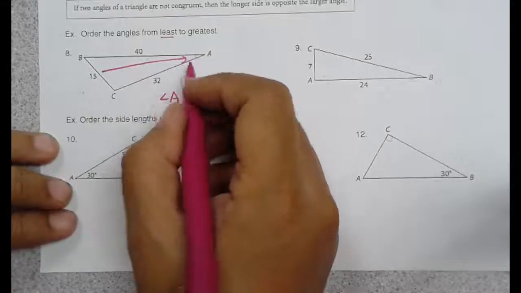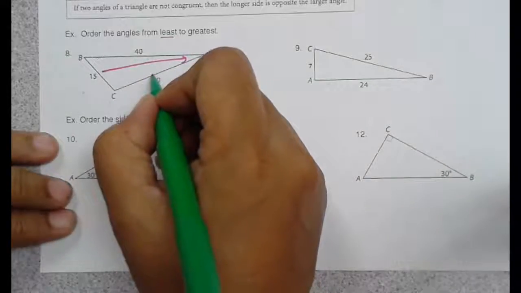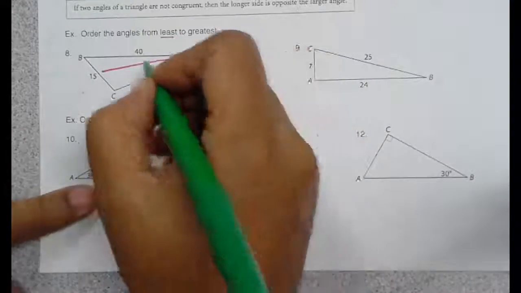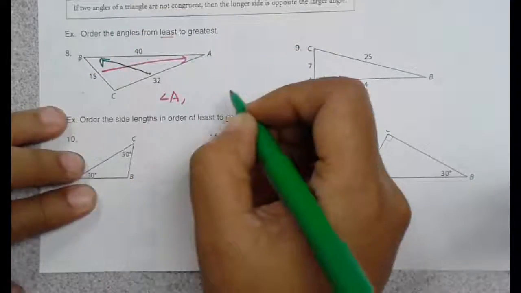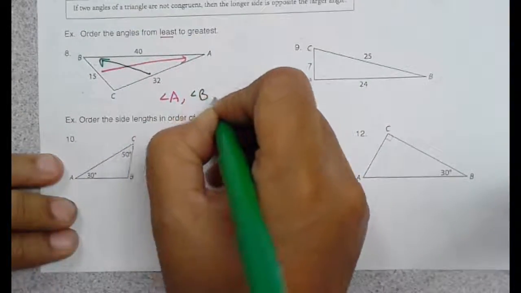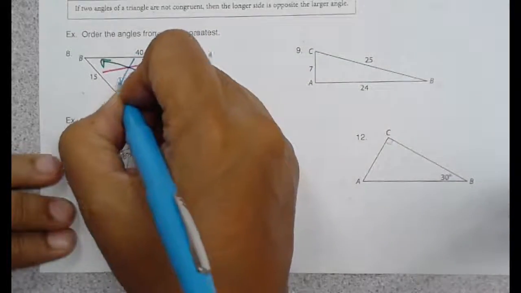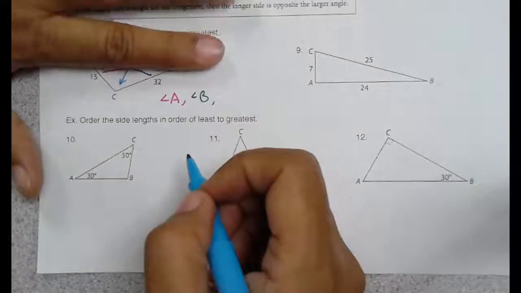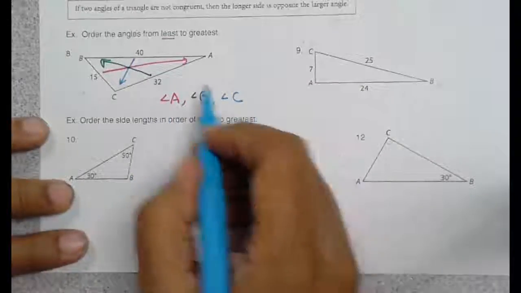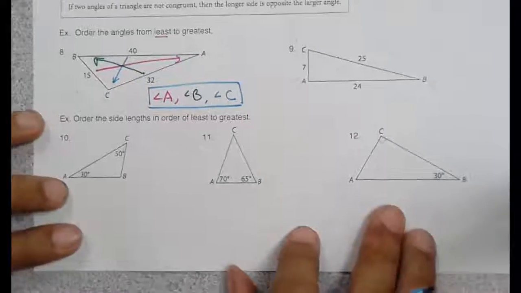All right, what's the second least between these two? That would be 32. That's less than 40. And what is that across from? It's across from angle B. Kind of cover this up. See, angle B is the only angle there. So angle B would be next, which means the largest here, which is 40, is across from angle C. If you cover up 40, you can see that the only angle left is C. That's the order from least to greatest. Okay. Go ahead and try the next one on your own. Pause it. See if you get it right.